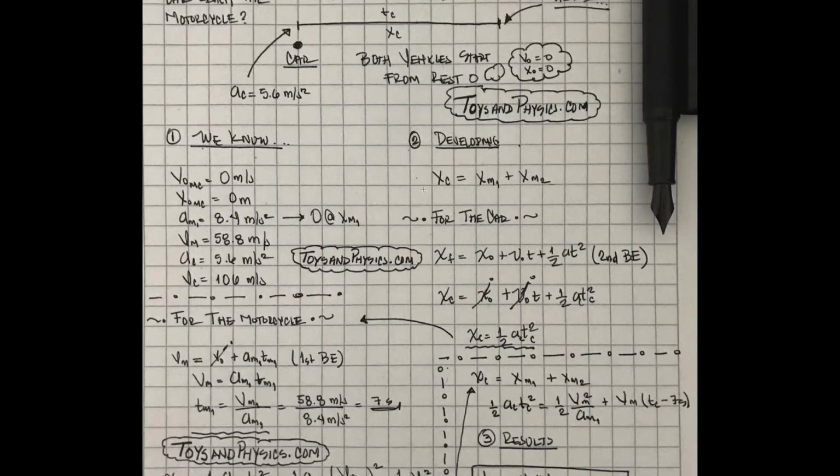We know that xc, which is the final position for the car, equals the initial position, which is 0. We established that here. The initial velocity is also 0, so this term is 0 as well. And it's equal to 1/2 of the acceleration of the car multiplied by the time it takes for the car to reach this final spot, and that time is squared, right?